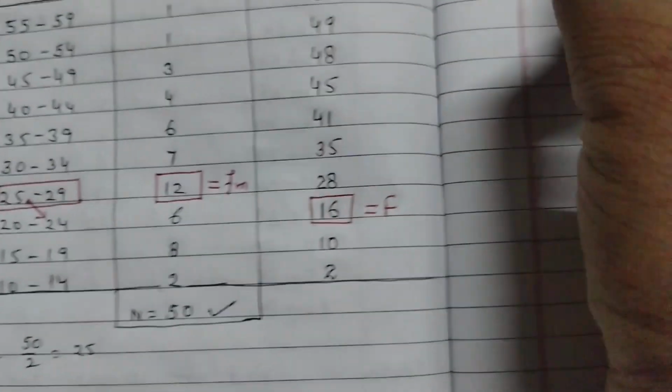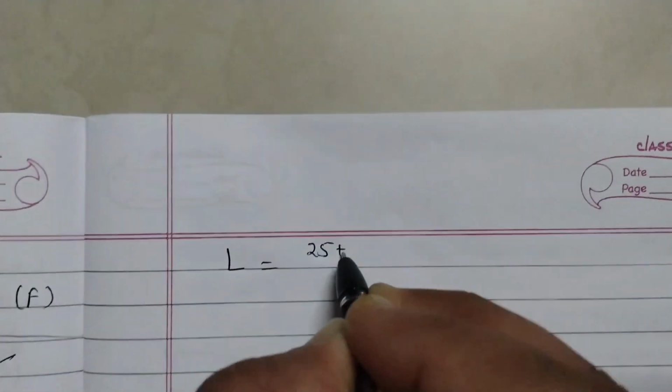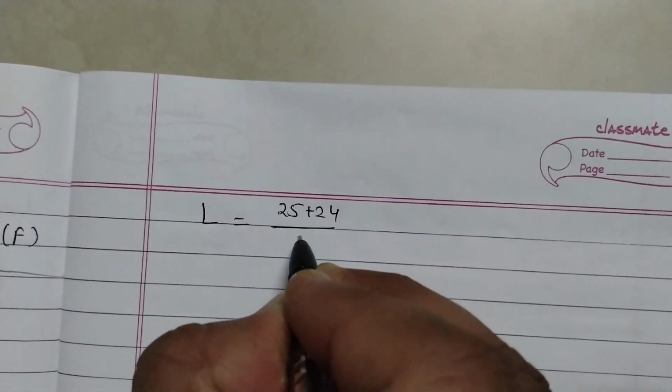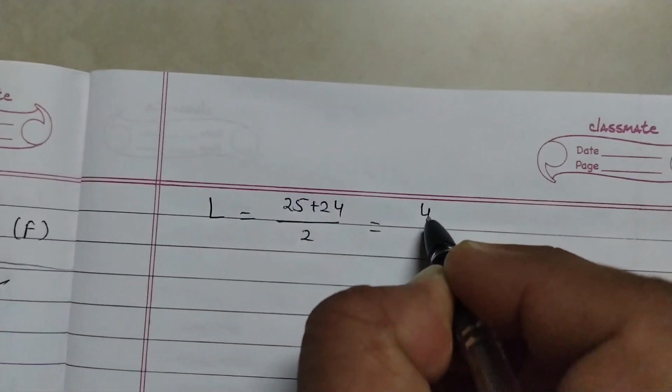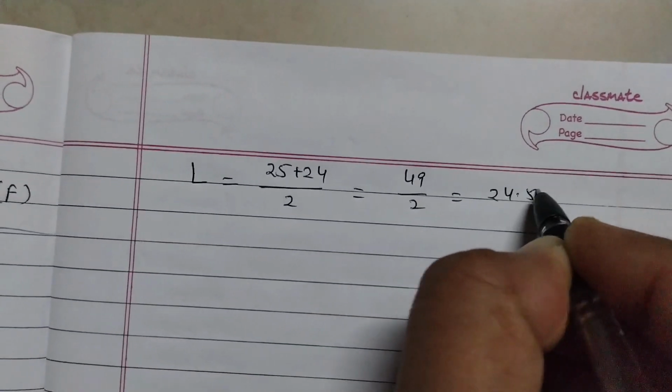So L is equal to 25 plus 24 divided by 2, that is 49 divided by 2, which is equal to 24.5.